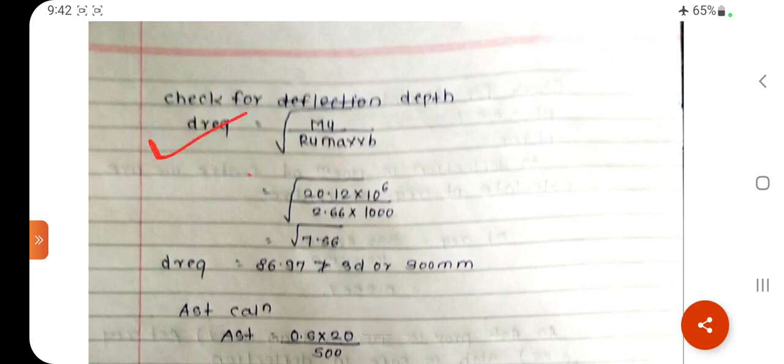After calculation of the moment, usually we should give the check for the depth, and then we should move to the area of the steel or the steel calculation. So D required is equals to Mu upon Ru max into B. Okay. So substituting the maximum moment, as it is a continuous slab, what we do here? Here we substitute the maximum moment and divide it by Ru max into B, where B is 1000, and Ru max value we have calculated previously. Okay.